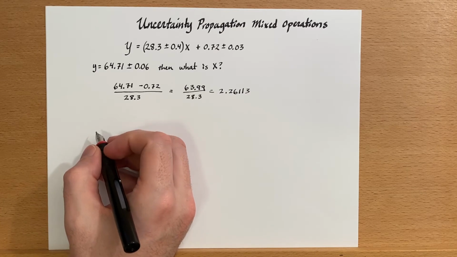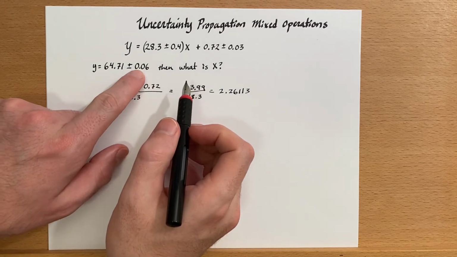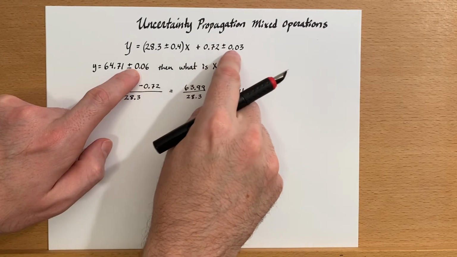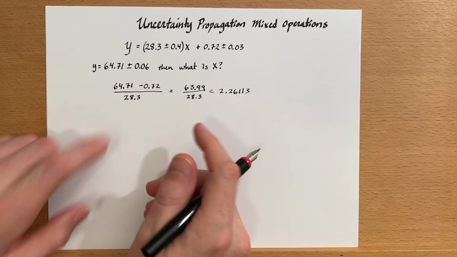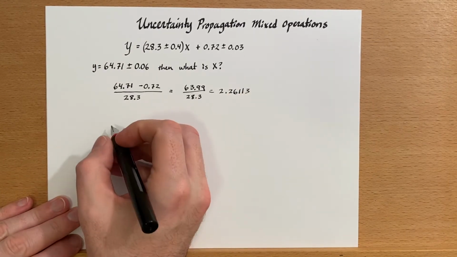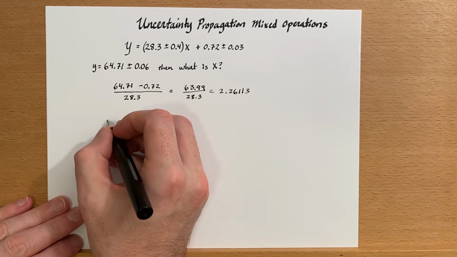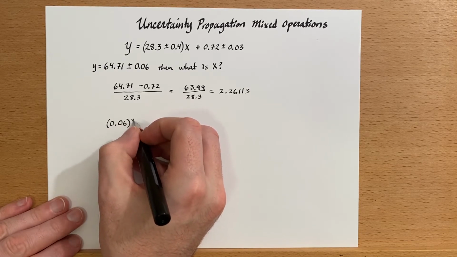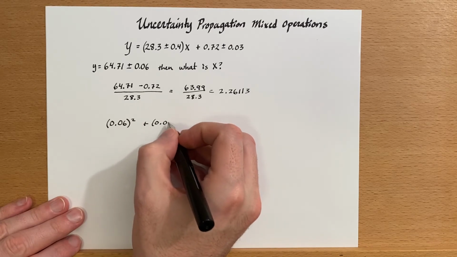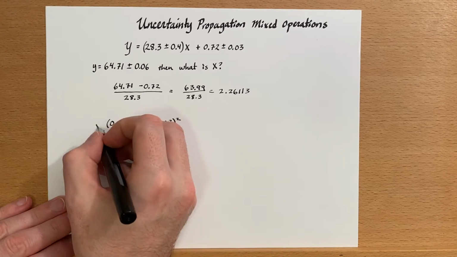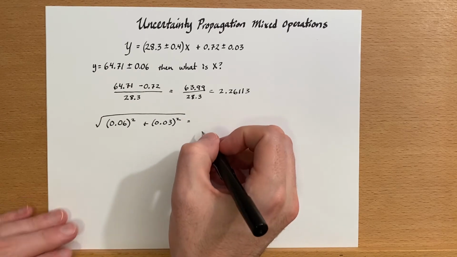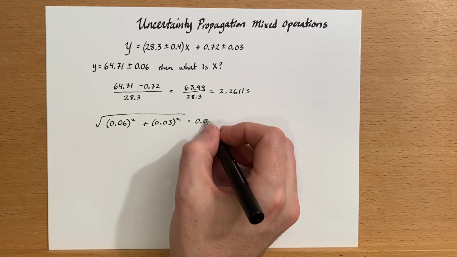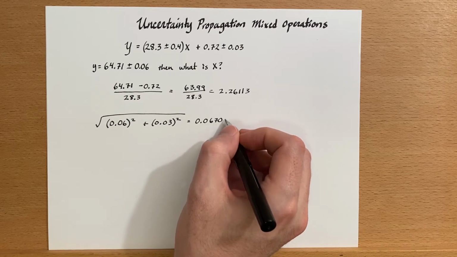So to do that, I need the uncertainty for the 64.71, and I need the uncertainty for the 0.72, and I will propagate the error between those two. And since it's subtraction, I use the absolute error, so that is 0.06 squared plus 0.03 squared, square root of that, and this is 0.06708.